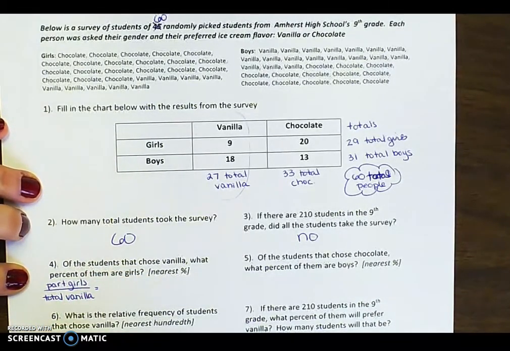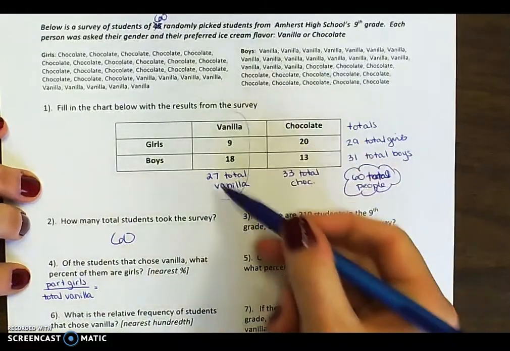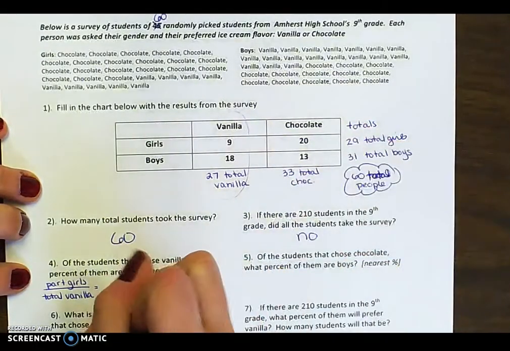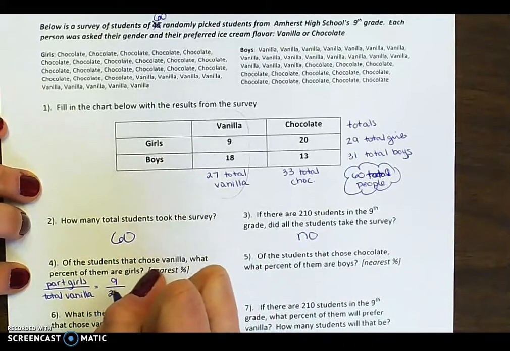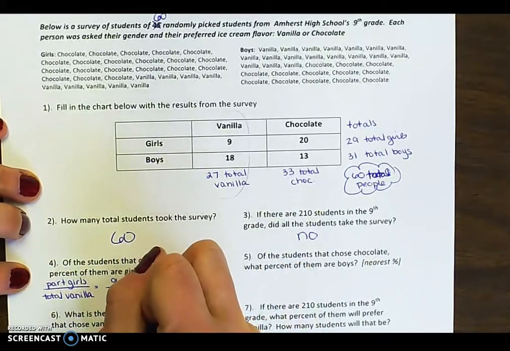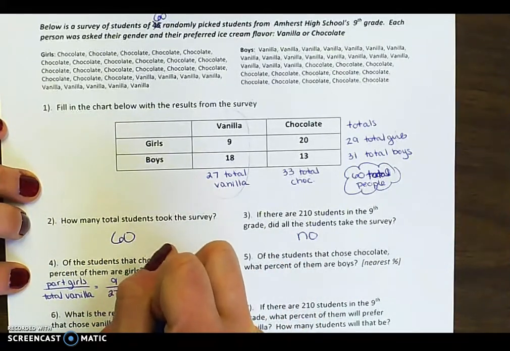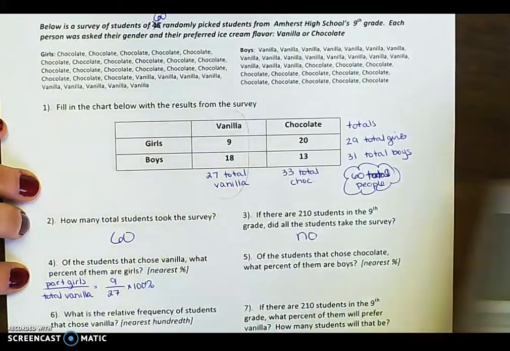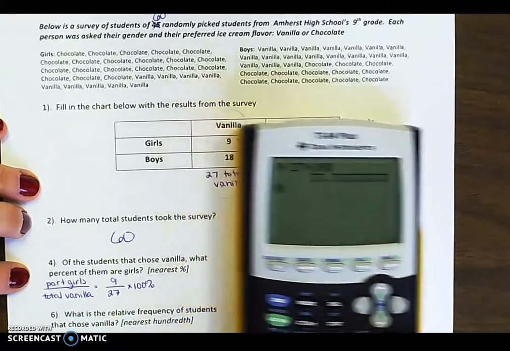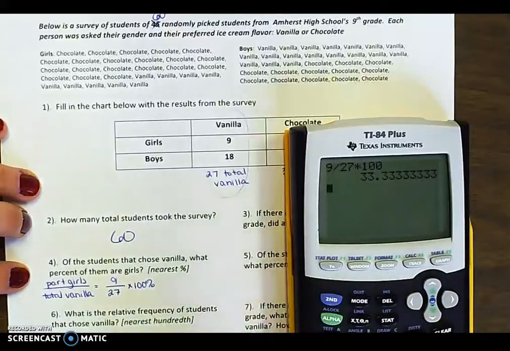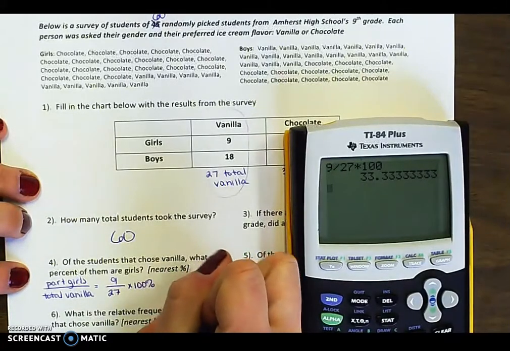So if we look at our vanilla, 9 of them are girls, over 27 total vanillas. And then we're going to multiply that by 100 because it asks for the percentage. So now I'm going to take my calculator: 9 divided by 27 times 100. And we're going to get 33.3 repeating. It says to the nearest percent, so that's going to be 33%.